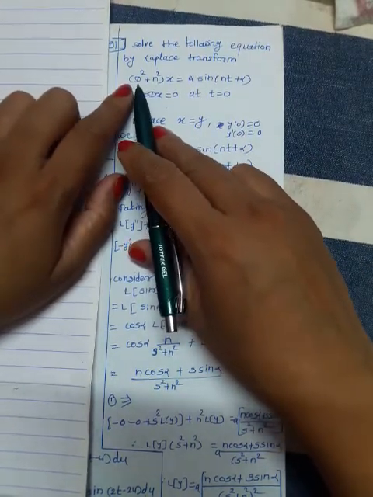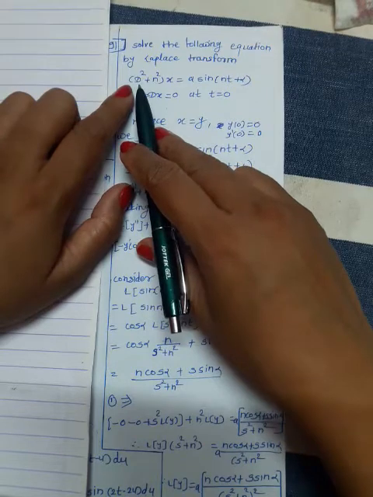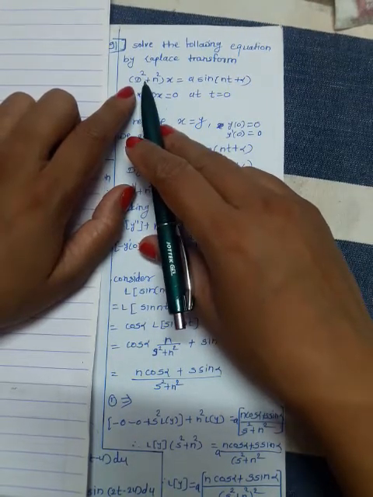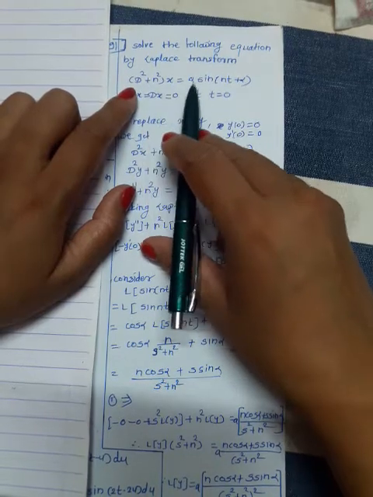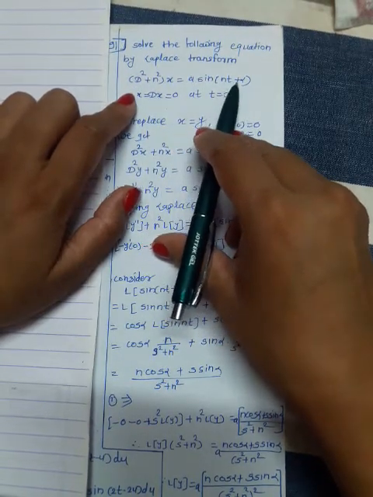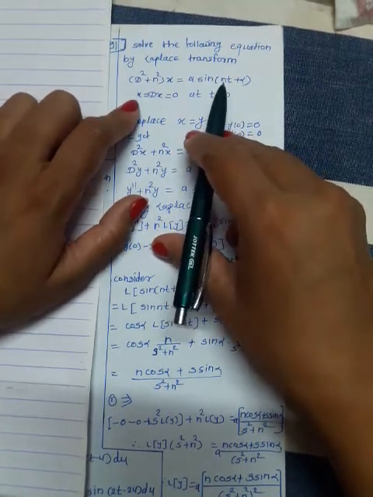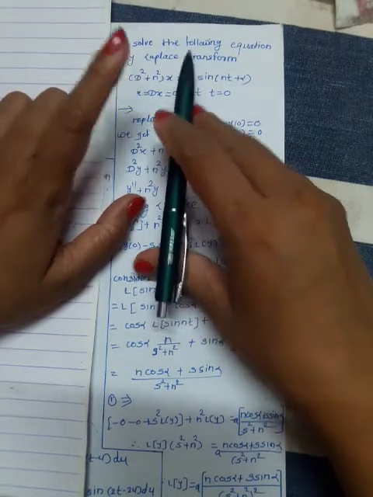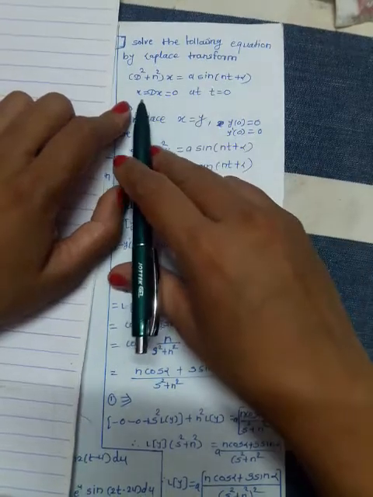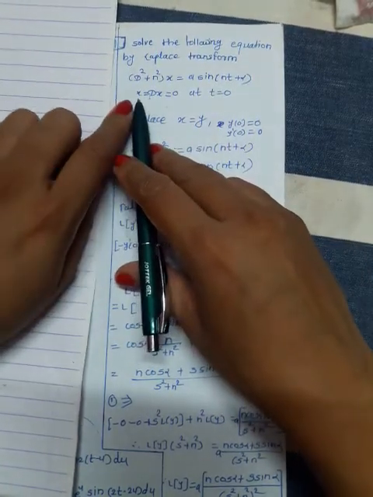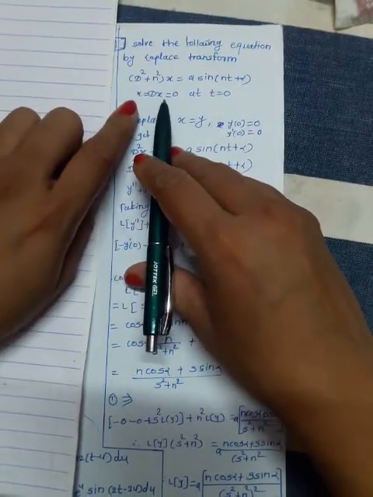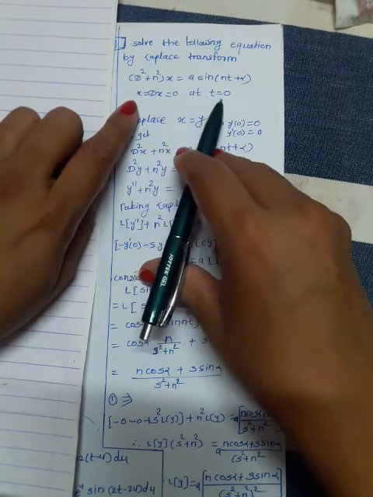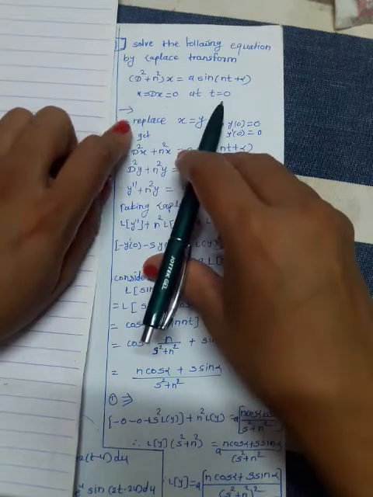D means derivative. We have to convert this equation into dash form first, then only we can apply our regular formulas. (D square plus n square) x is equal to a sin(nt plus alpha). n is a constant, alpha is also a constant. Here our variables are only x or y and t. Initial conditions are given on x, that is x and dx, where dx means derivative of x, that is x dash. Both are 0 at t is equal to 0, that means these are the initial conditions.